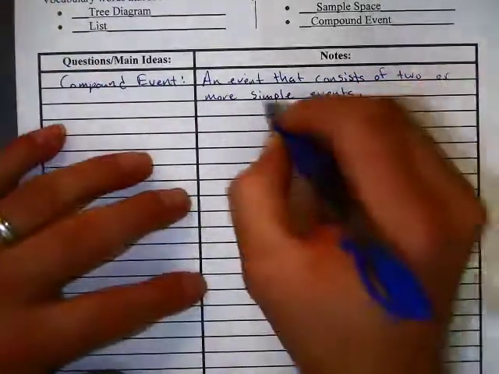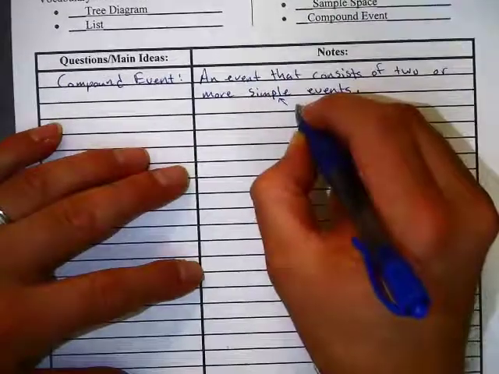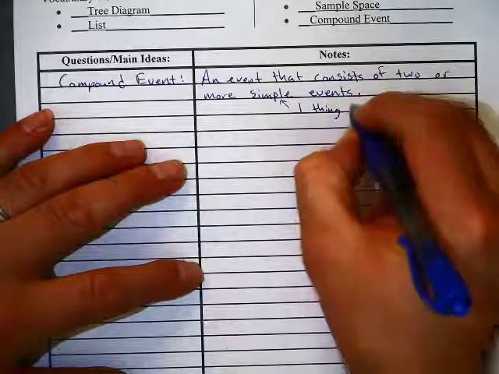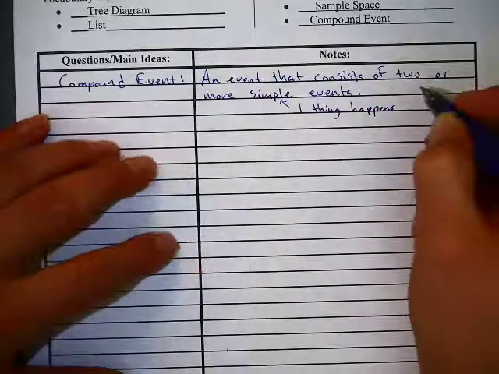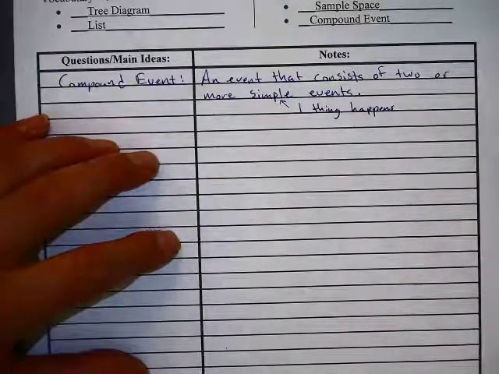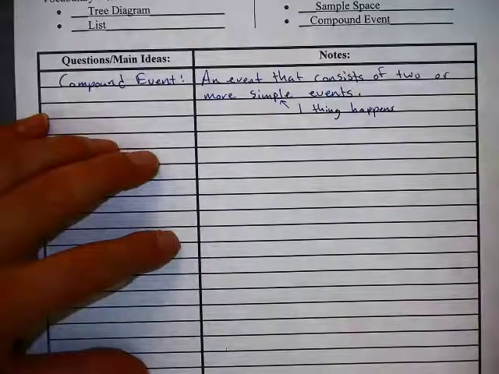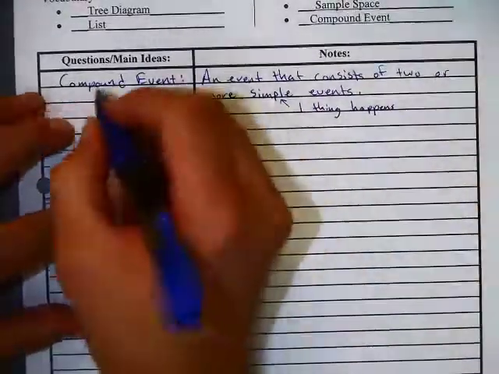And what's a simple event? What is a simple event? That means only one thing happens. So like anything, like rolling a dice. That's a simple event. That's one event. So a compound event consists of two or more simple events.